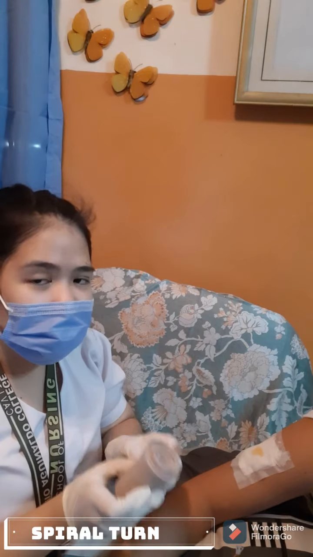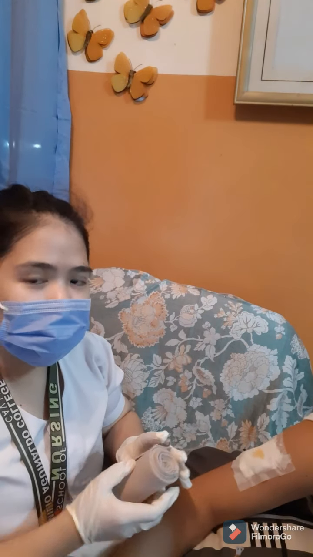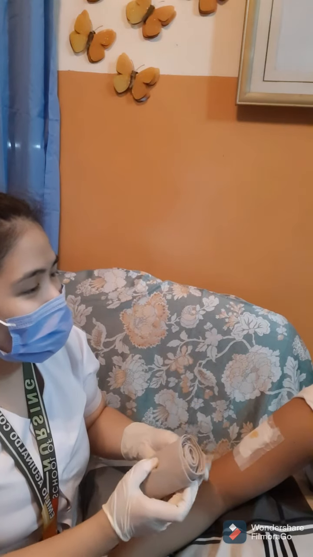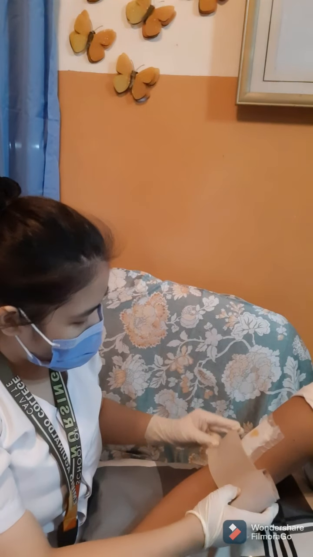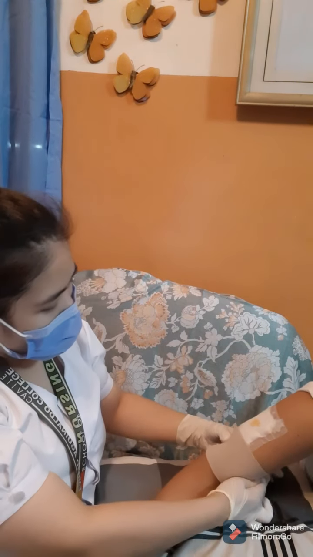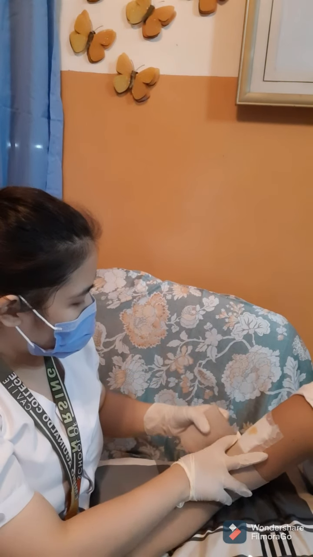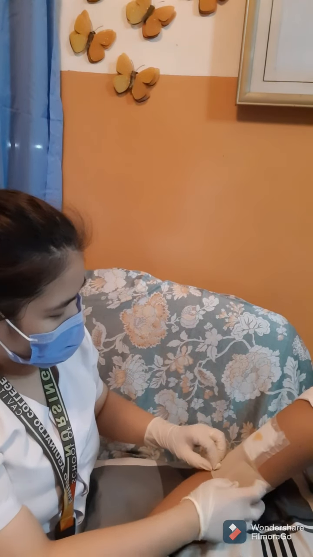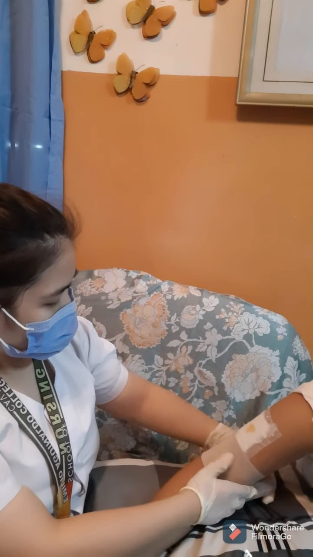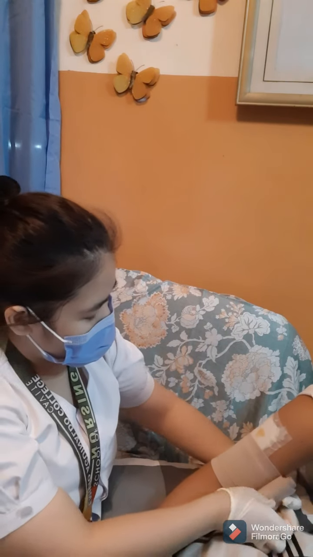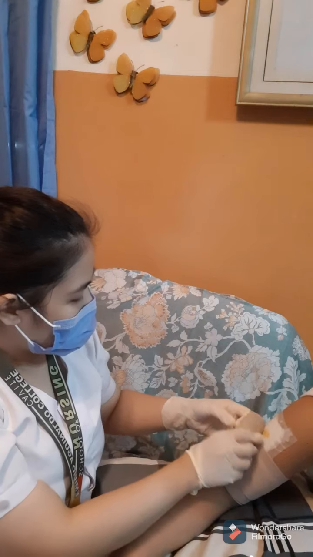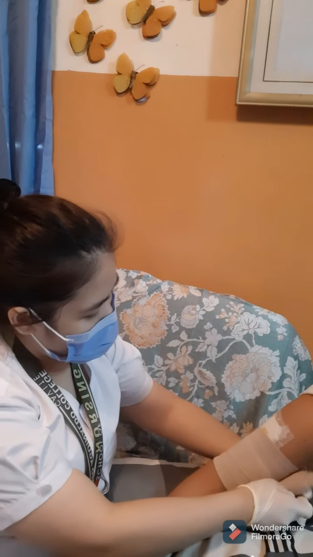So, for the next technique, ang ituturo naman natin sa ating patient, yung spiral turn. So, ang area na paggagamitan natin ng spiral turn ay yung kanyang left upper arm. Sir, next na technique na ituturo ko po sa inyo is yung spiral turn. So, again, katulad lang din po kanina sa circular turn, kailangan po natin gumawa ng dalawang circular turn. Then, next is kailangan tayong mag 30-degree angle. Then, again, hindi po natin idedirekta yung bandage sa may sugat.